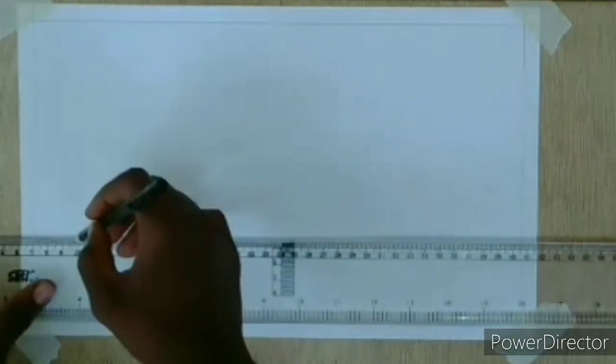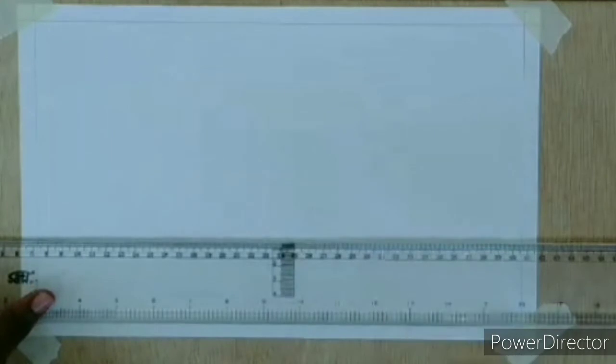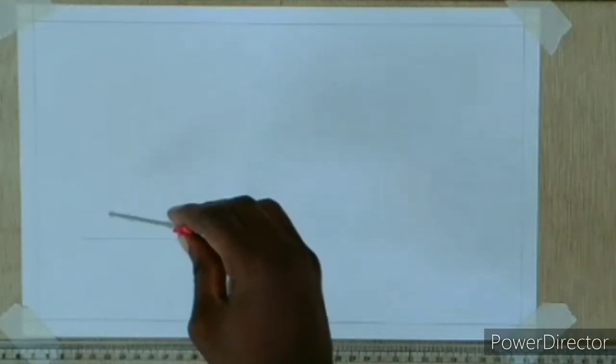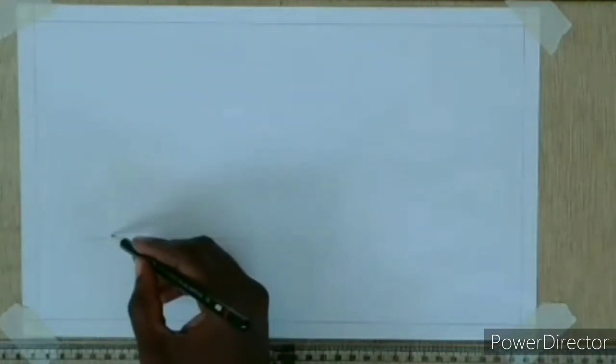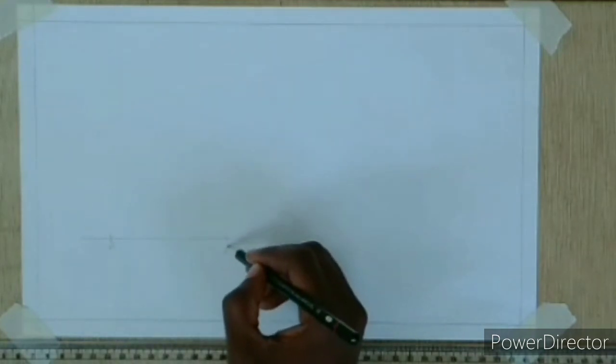Now let's go to constructing parallel lines. So let's say you've been given a line AB, and you are told to construct a parallel line to the line AB. Let's say you have a line AB with the usual 8 centimeters length, and you are told to construct a line parallel to this line AB.